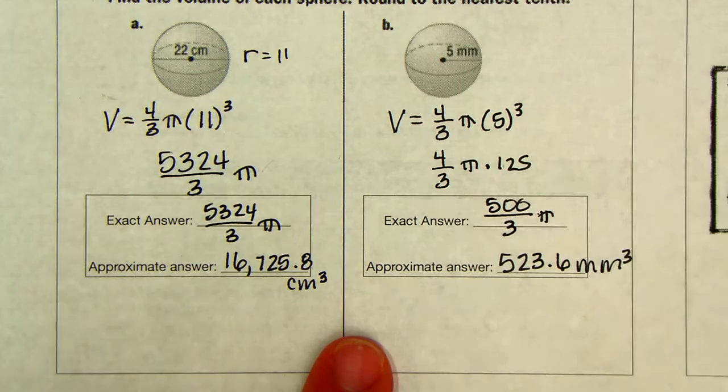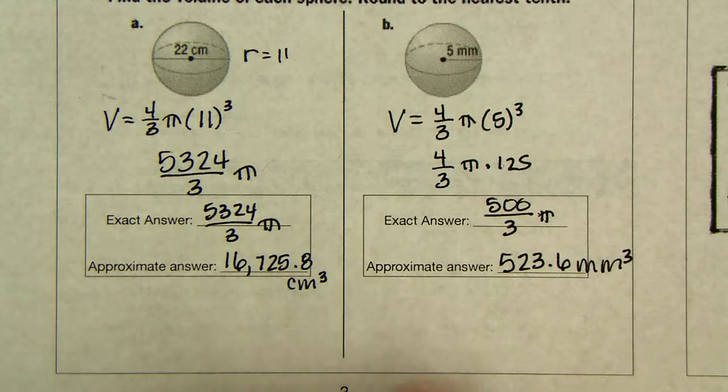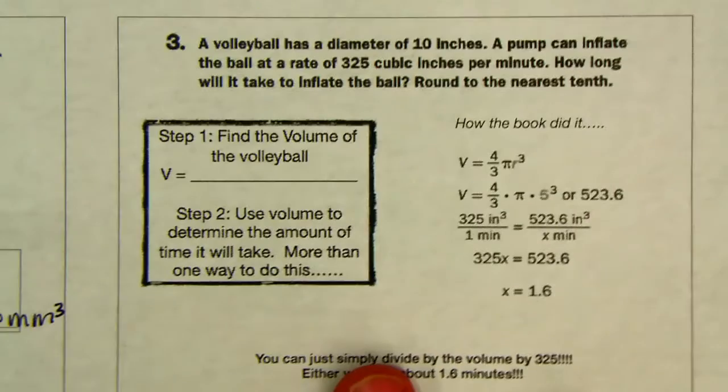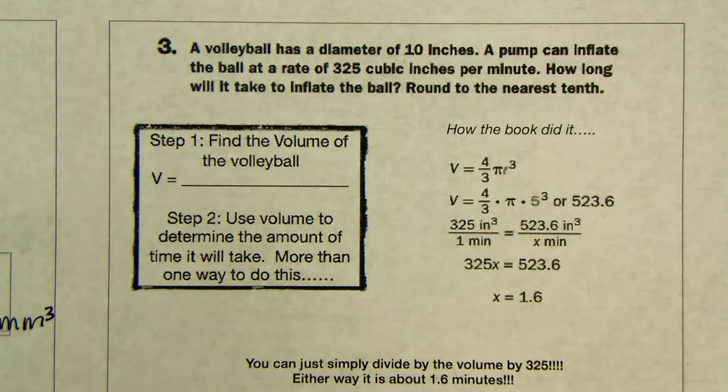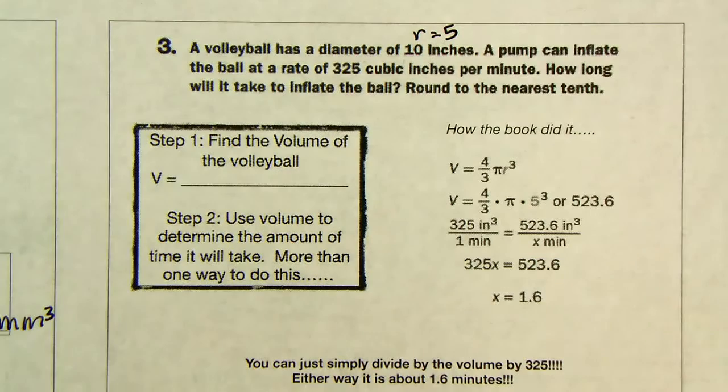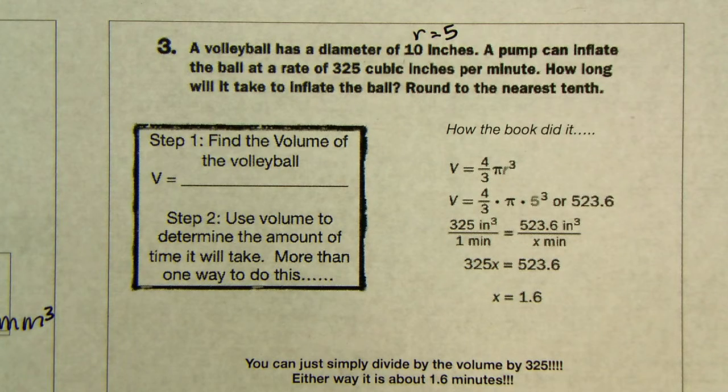Slide over here, and there's really nothing else to work on. It is one equation, and the equation requires one number. So how do they make it harder? They give you a word problem like this. It says a volleyball has a diameter of 10 inches, which means our radius is 5, right? A pump can inflate the ball at a rate of 325 cubic inches per minute. How long will it take to inflate the ball? So first find the volume, and then I would divide it. This is how the book did it, but I'm going to show you how I would do it.